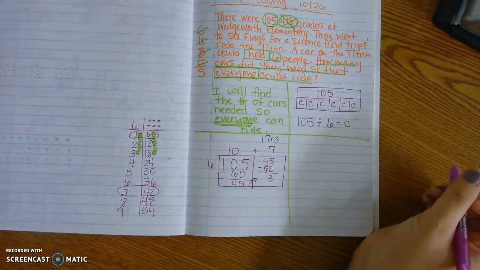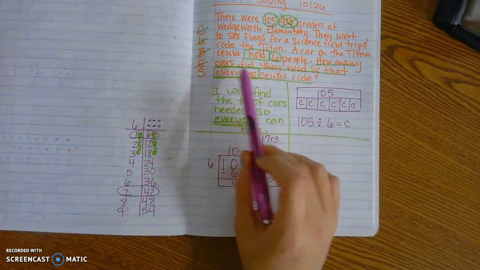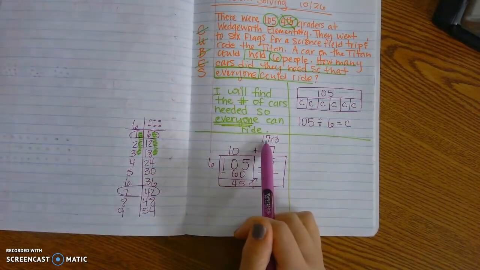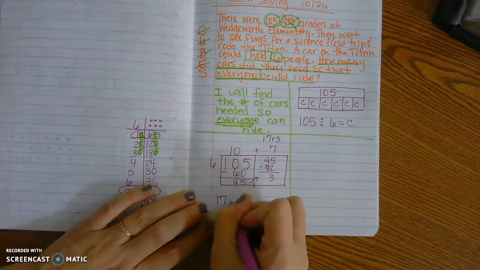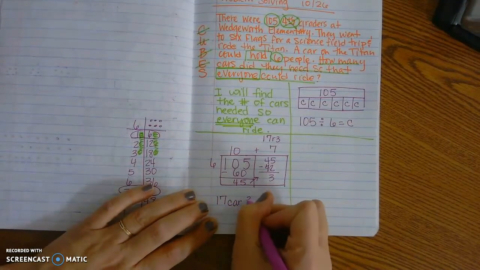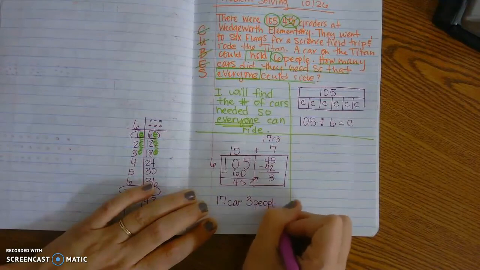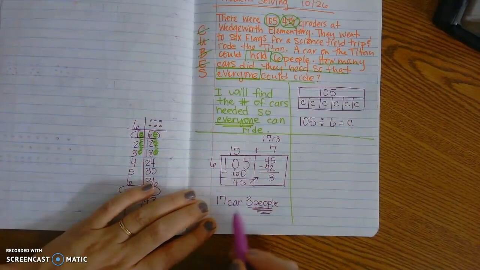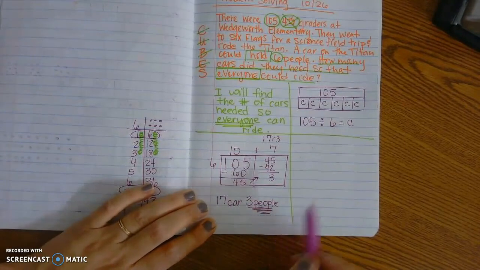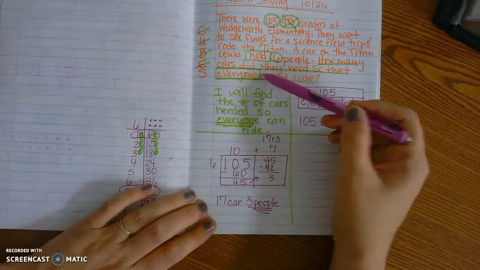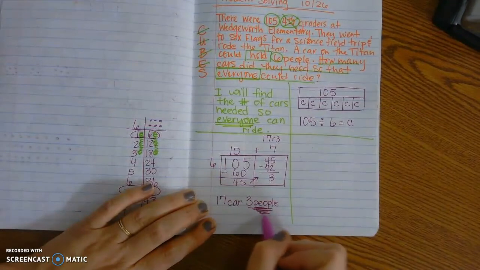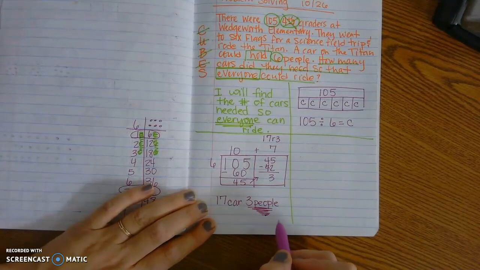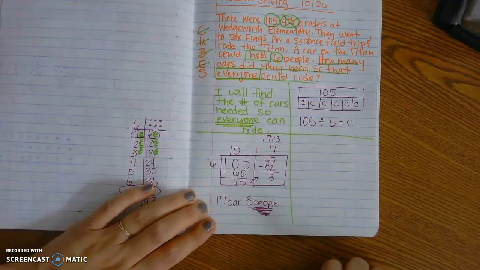But let's think about this question. It says, how many cars did they need so that everyone could ride? Now, if I did this, what this means is 17 cars, but you have 3 people left that haven't ridden yet. If I need everyone to ride, even though it doesn't fill up the car because a car holds 6, these 3 people will take a car by themselves and they'll just have some extra space in it, okay?